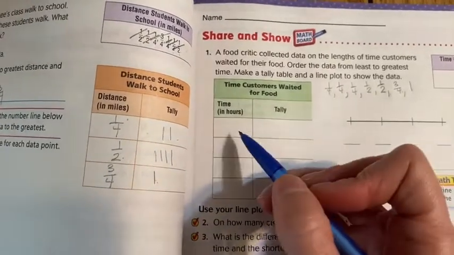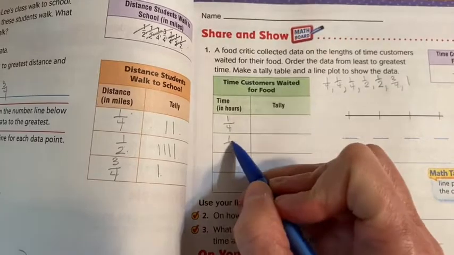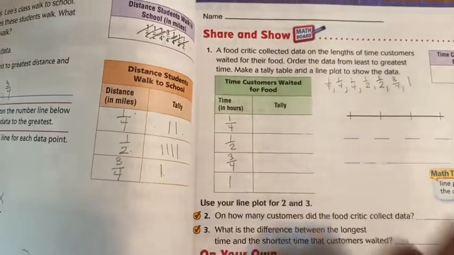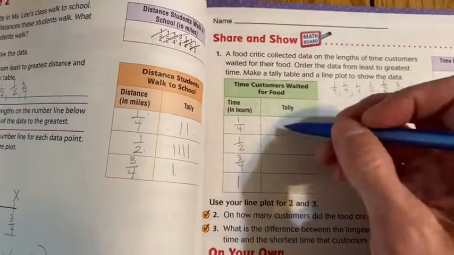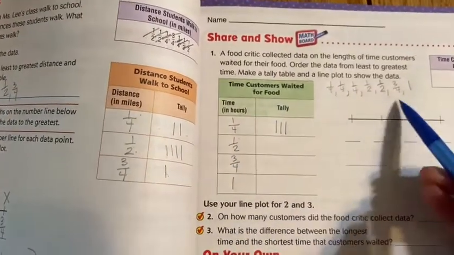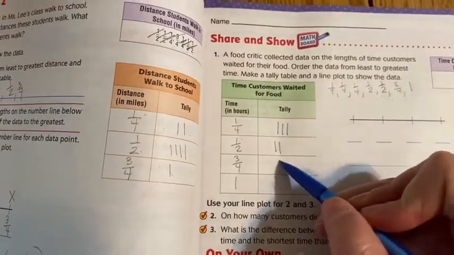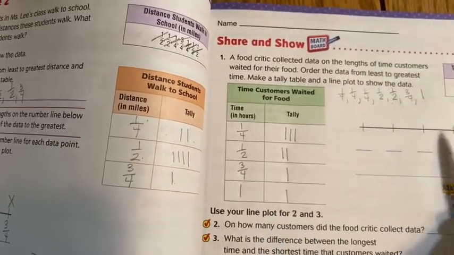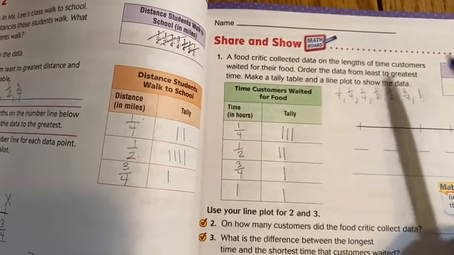So our distances or times are 1/4, 1/2, 3/4, 1 whole. So 1/4, there's 1, 2, 3, 3 tallies. 1/2, 1, 2, 2 tallies. 3/4, 1 tally, 1 whole, 1. So now we're going to make a line plot to show the data.